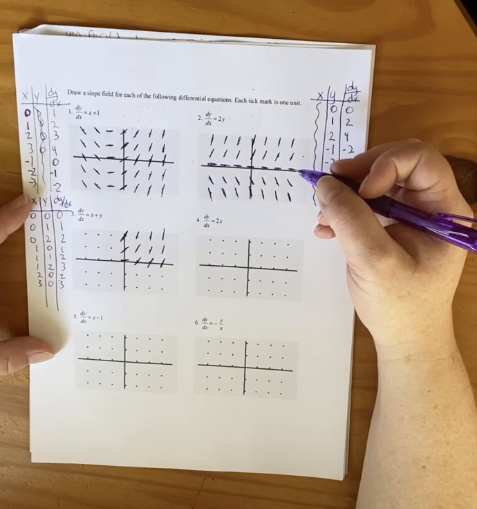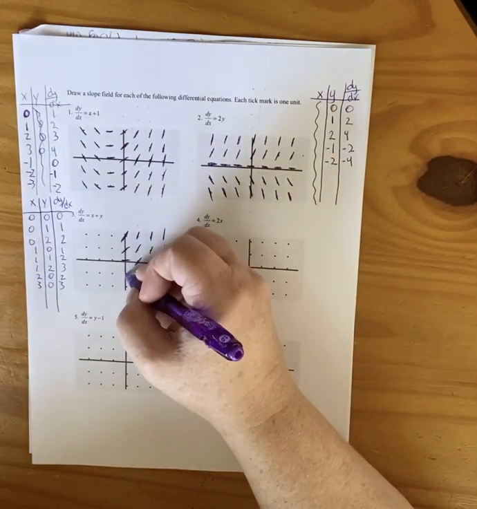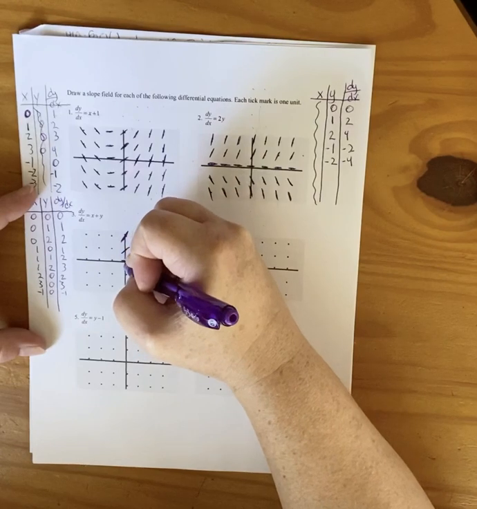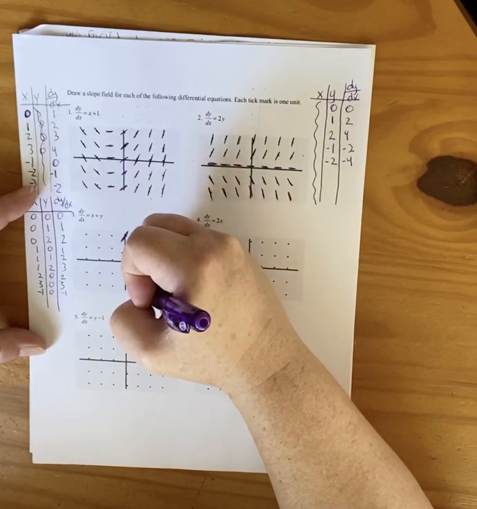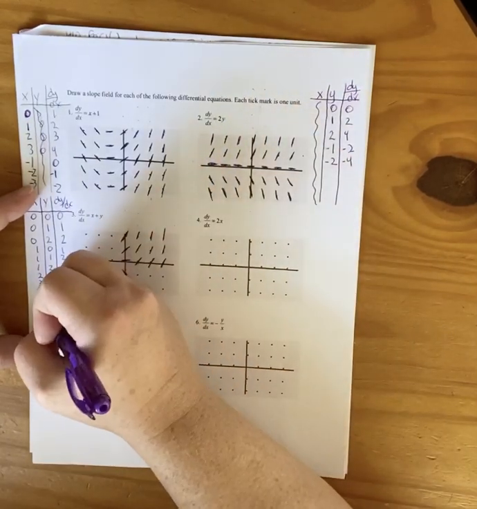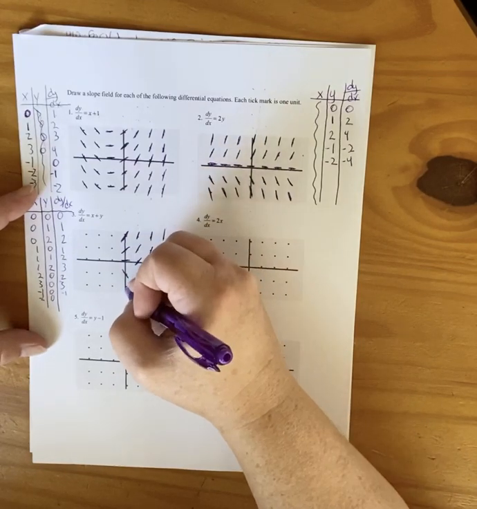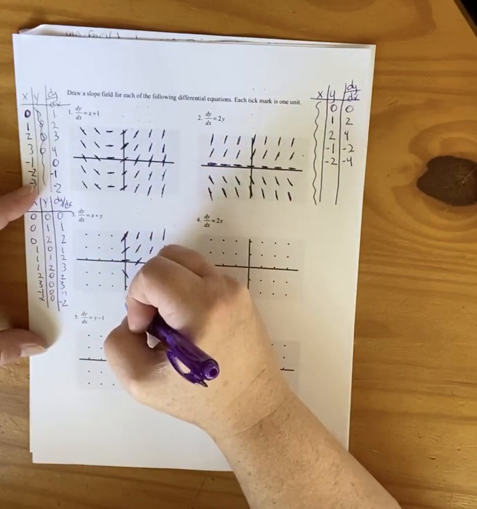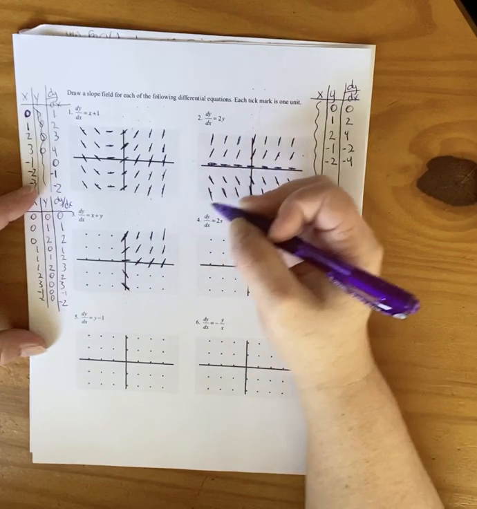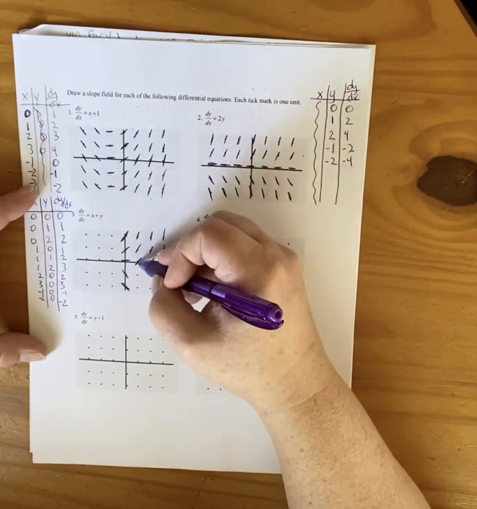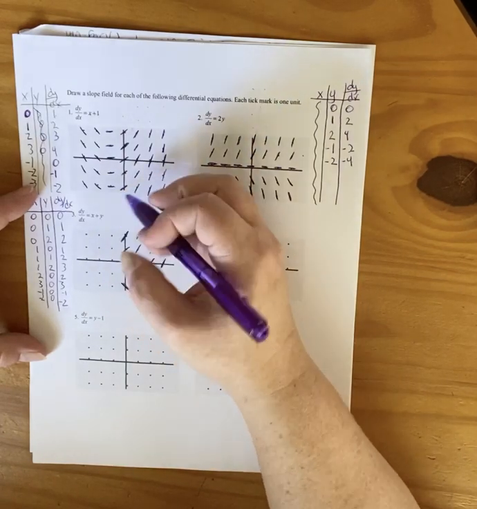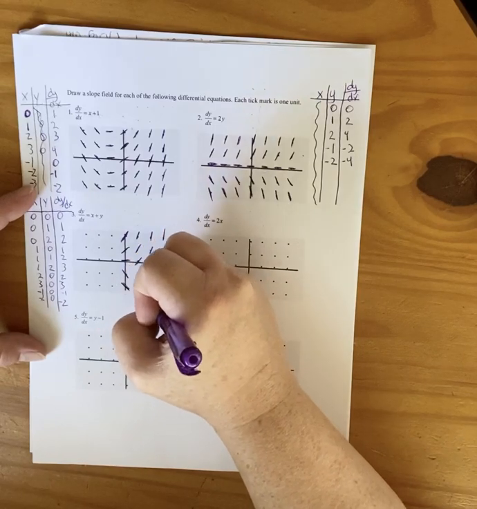Okay. Let's try -1, 0. That's a -1. So if I'm at -1, 0, I go down 1, right 1. So it looks like this if I'm connecting to that point. If I go -2, 0, that means I'm going down 2, because it's -2, right 1. So a little steeper. Okay? So now if I go this way, -1, -1. -1 and -1 is -2. Down 2, right 1.